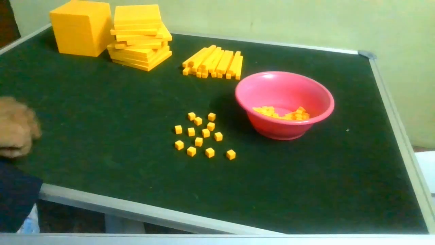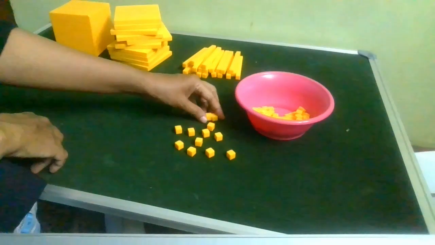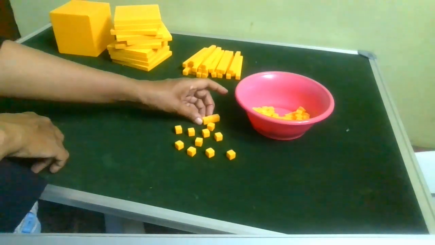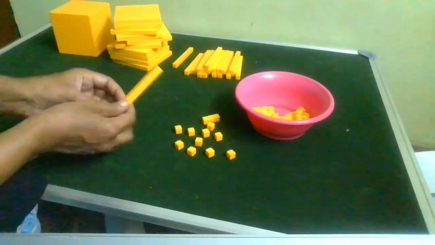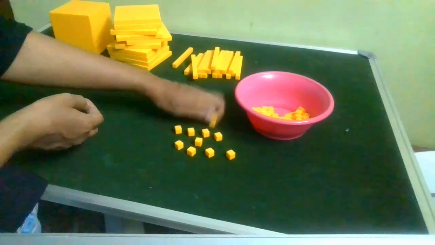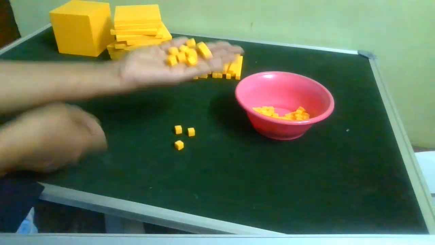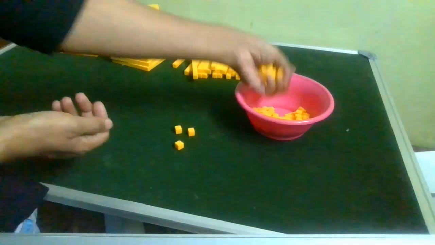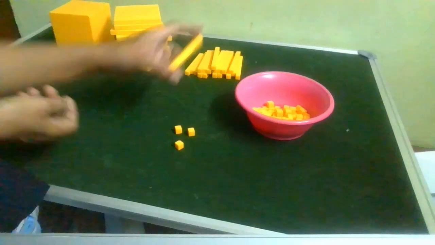Now introduce a concept called change game, where since they know that 10 of these make one rod, get them to exchange 10 of them. Put 10 cubes back, and take one 10 rod.